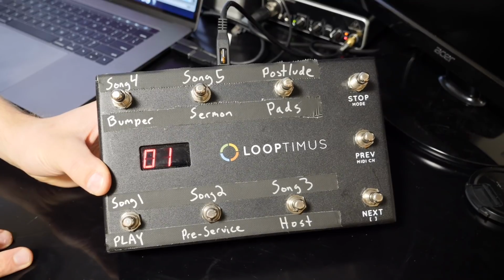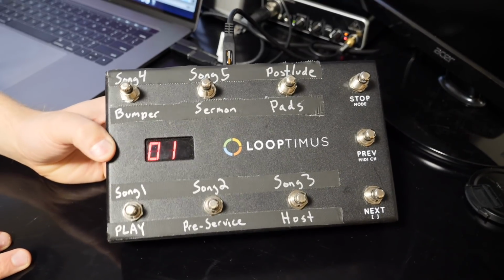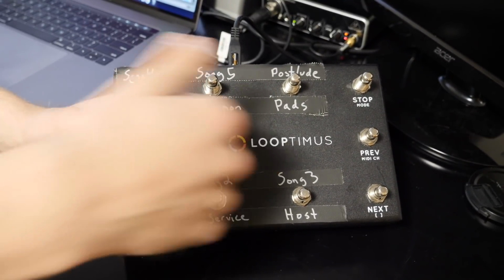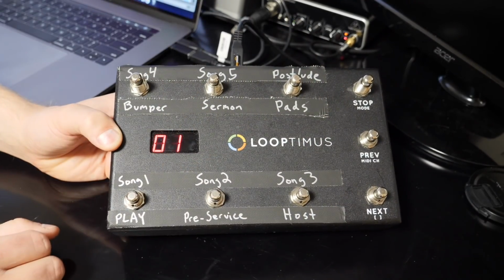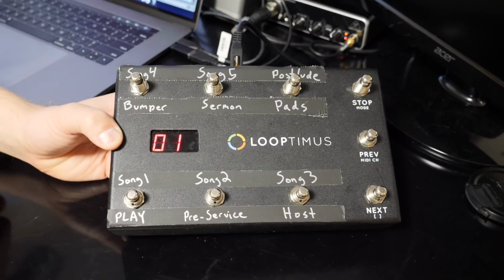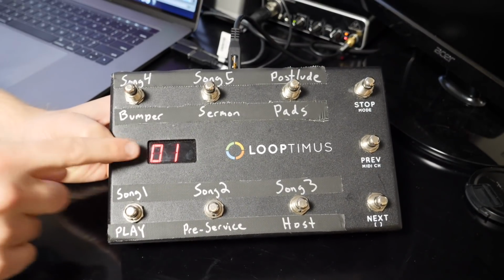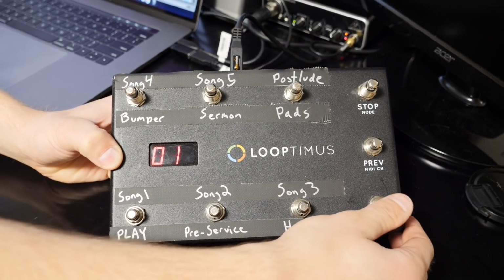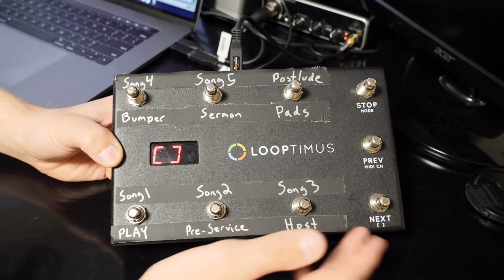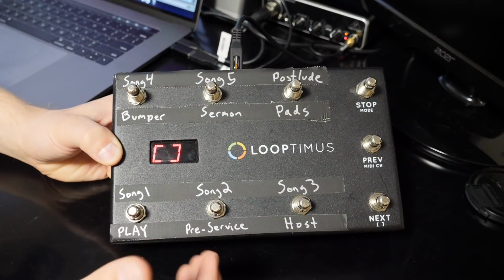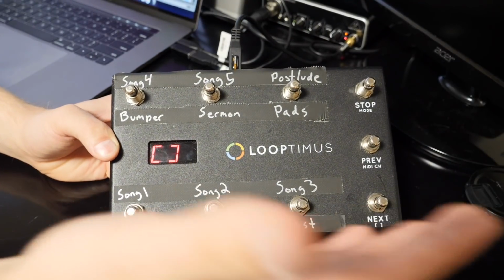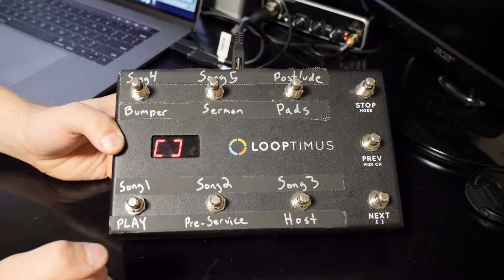So here's how I have my Looptimus foot controller configured. On the Looptimus, you have up to 20 banks. You have 6 buttons here, and you can make 20 banks of those buttons. I actually only use 2 banks: the number 1 bank, and the all access bank. When you hold that down for like a half second, the next button, it creates an all access bank that you can access from anywhere, no matter where you are in the different pages of banks.